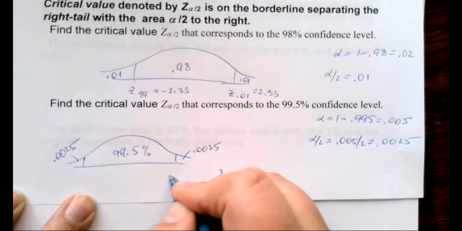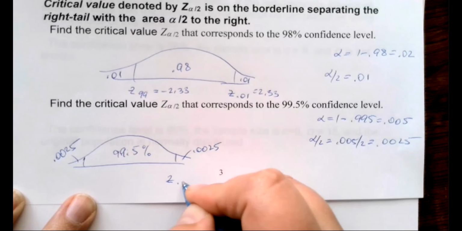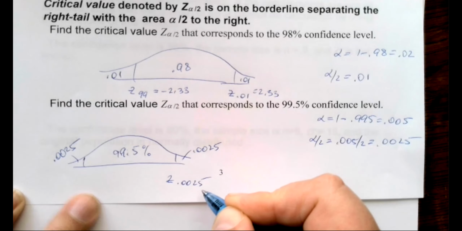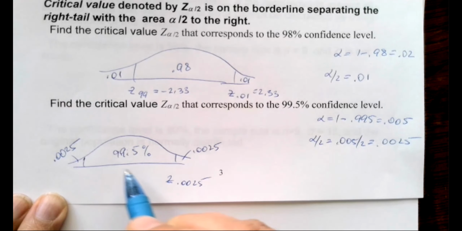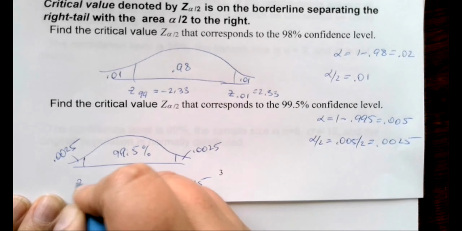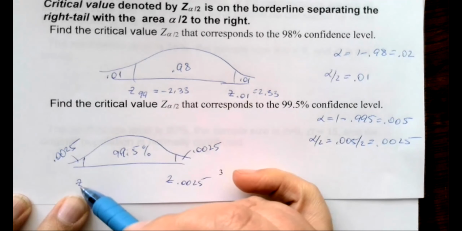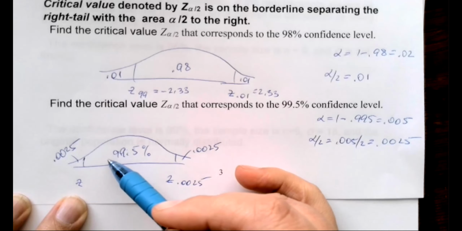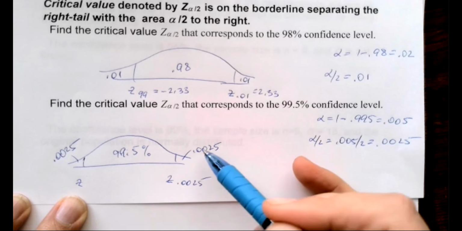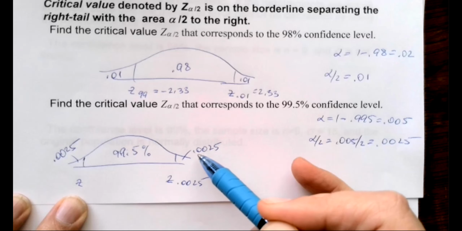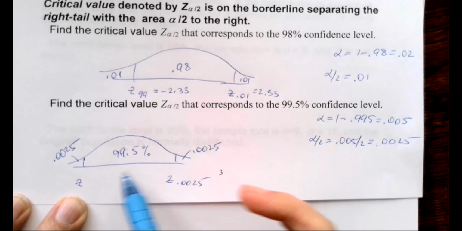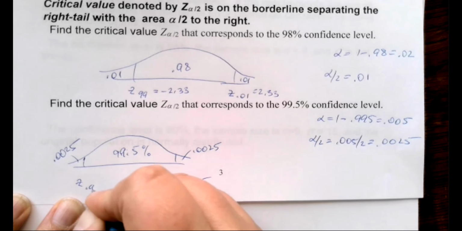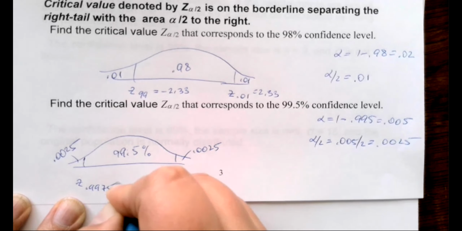So here we're looking for the z value that has 0.0025 on the right-hand side of it, and for the critical value on the left-hand side, we have 0.995 plus 0.0025 to the right of it. So that's going to be 0.9975.